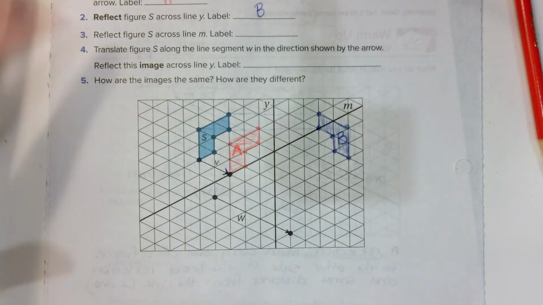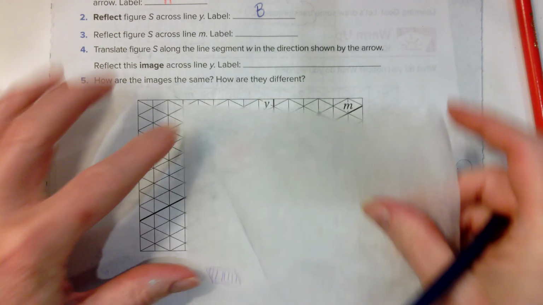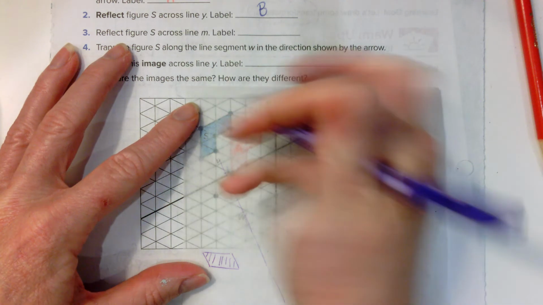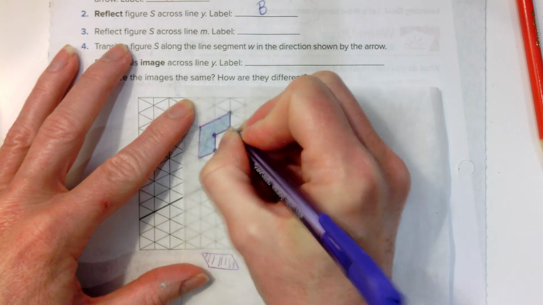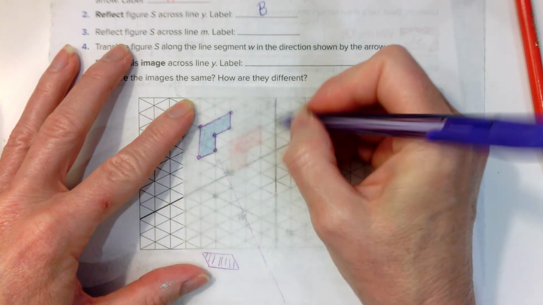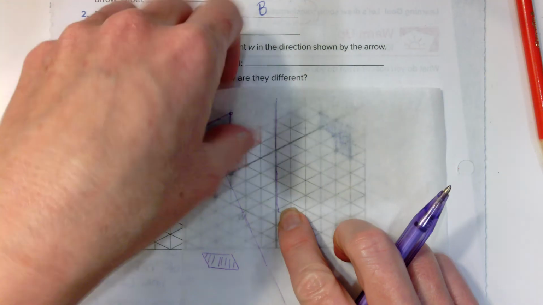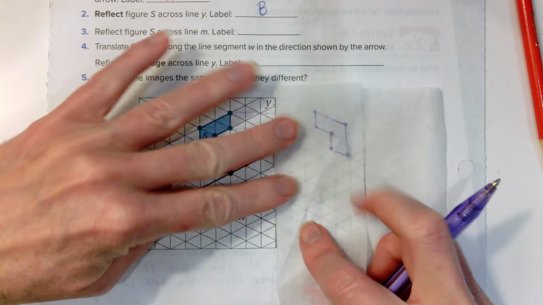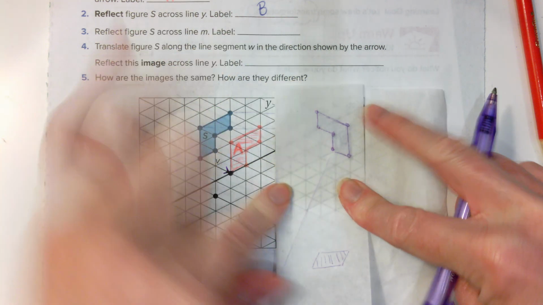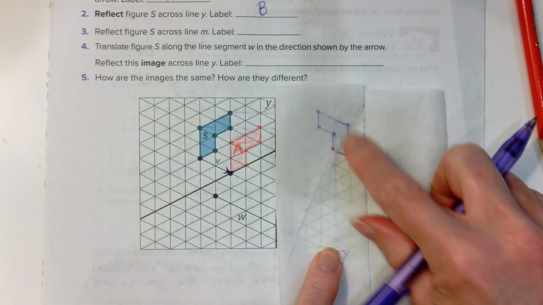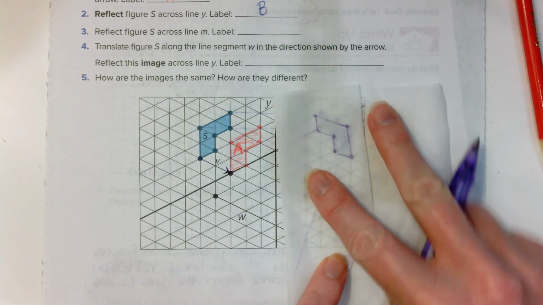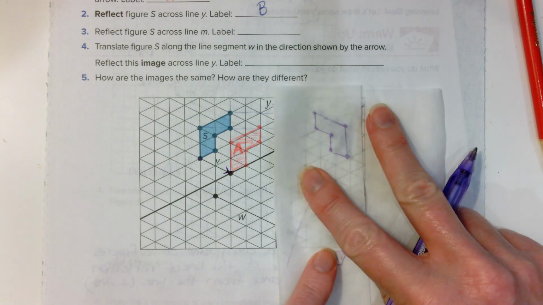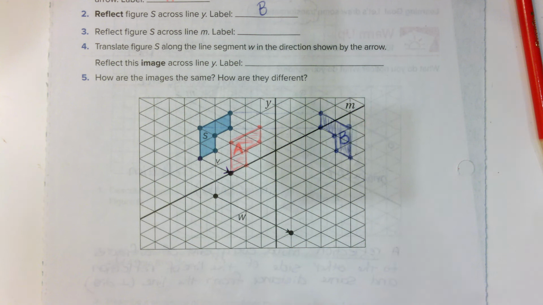You can also do this with patty paper. So for example, if I trace my S on here and my dots, and then this is my line of reflection. I want to fold it perfectly on that line of reflection. You can see that it completely overlaps the figure I drew on the other side. You can do your reflections this way as well. I find because the patty paper moves around, sometimes this isn't as dependable as counting to get your reflection. So let's keep going.